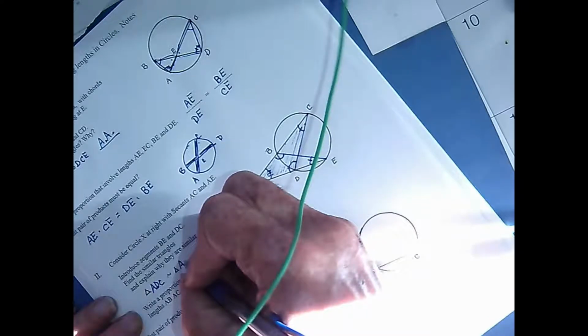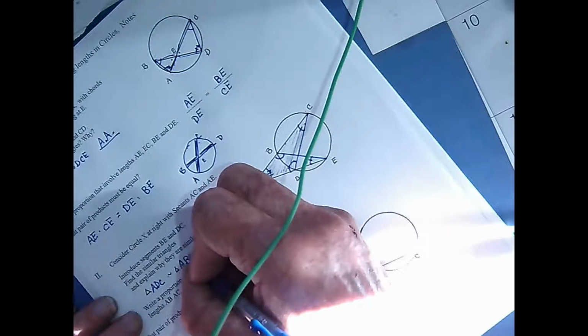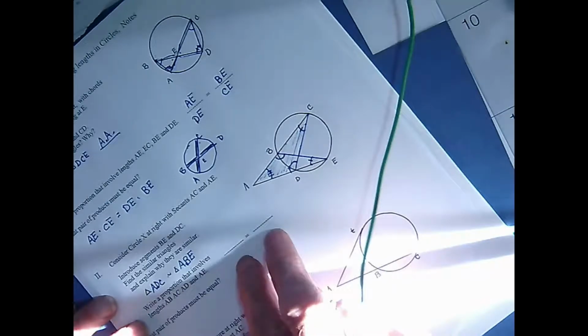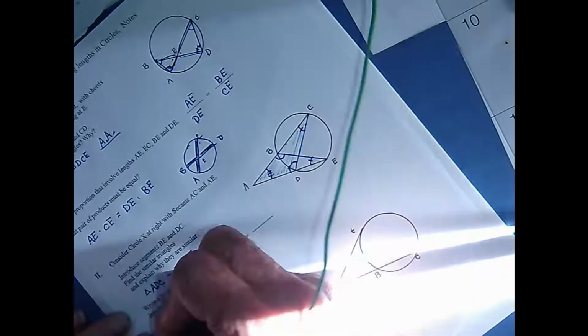So that had to be ABE. I care about these triangles being similar. That'll allow me to write a proportion. And when I get that proportion, I'm going to get some links that have to happen. And these are the links I care about right here. Just going to work with those.